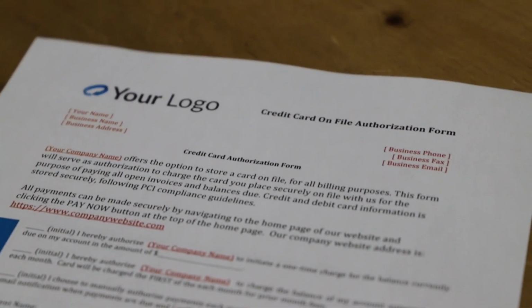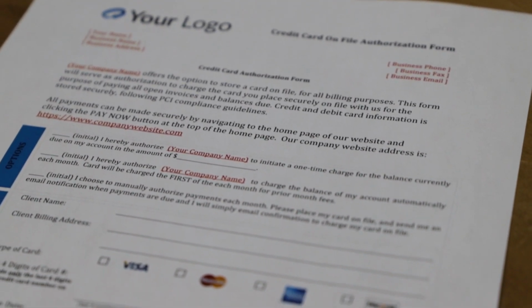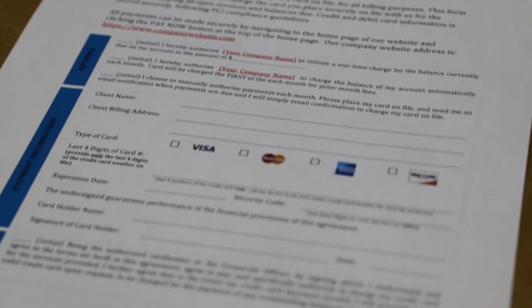Hey everyone, it's Brian again, and I've got some more free templates for you this time. It's free credit card authorization form templates.